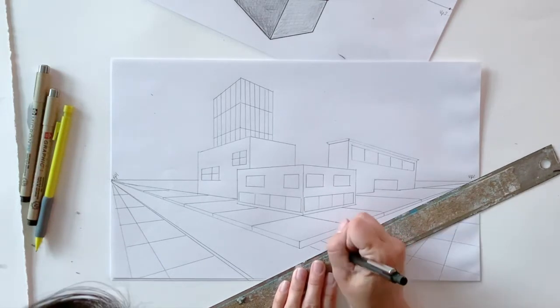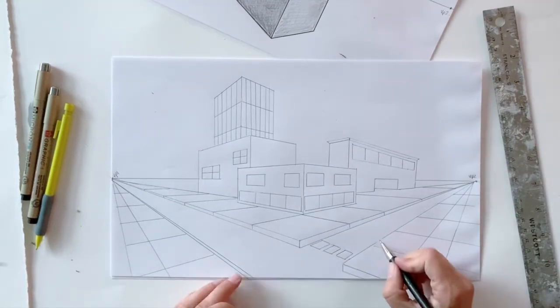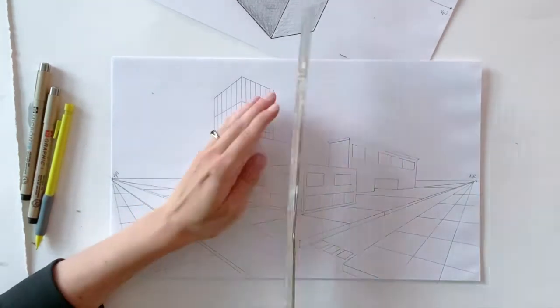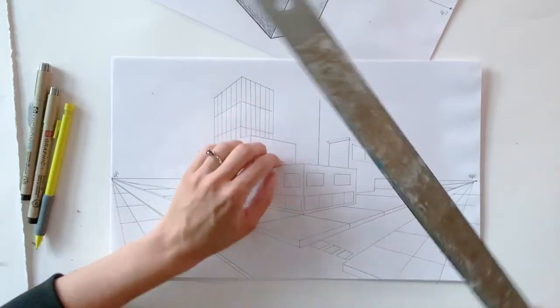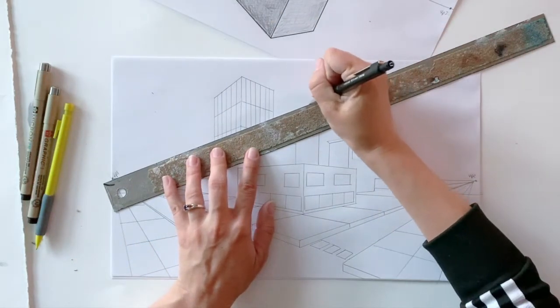And now I'm drawing a pedestrian crosswalk type detail. I'm still using the vanishing points. And now I'm just deciding to fill in the skyline a little bit with some other buildings.